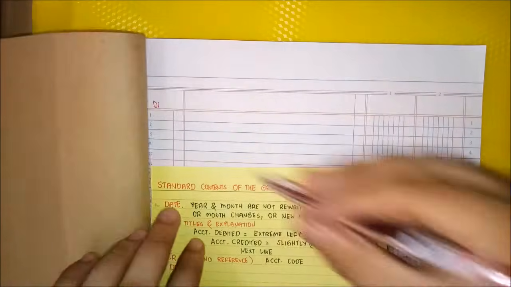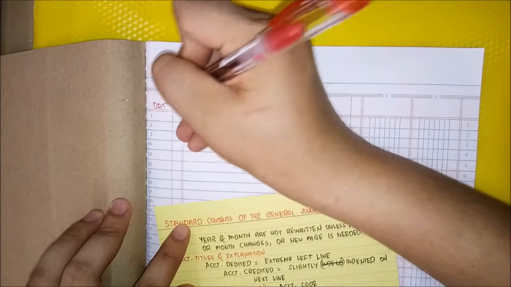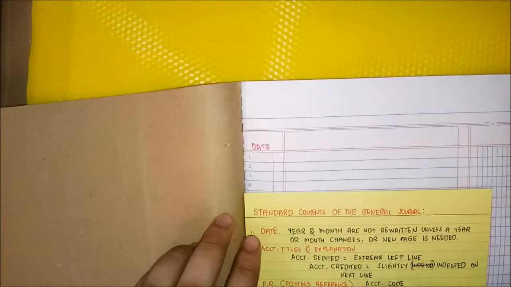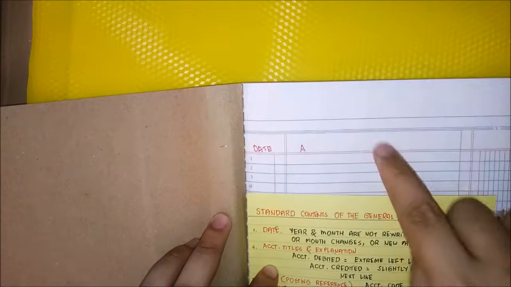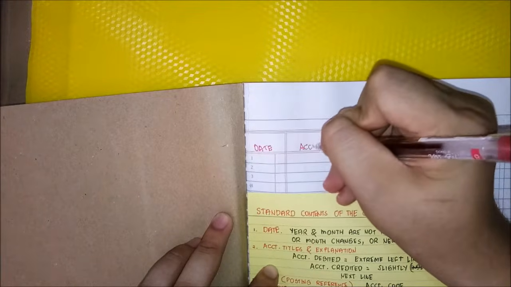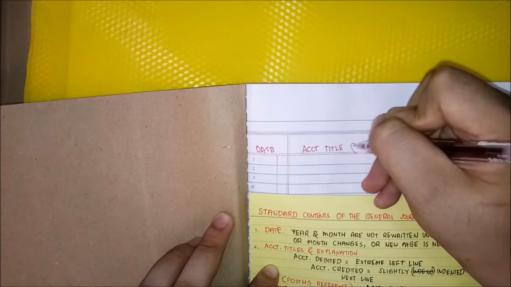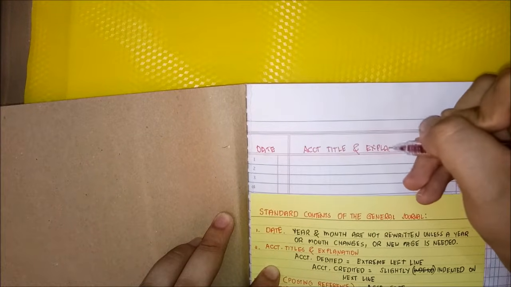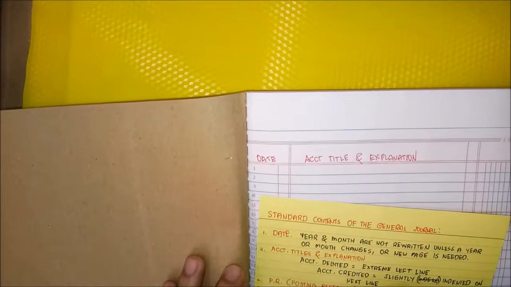First is the date. Ang date ay dito nakalagay. Ang account title and explanation, dito siya sa space na ito. Posting reference.